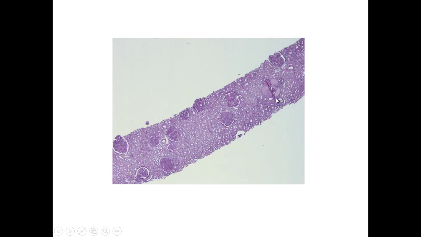So from the low power, I know that this specimen is sufficient. I have 9 glomeruli. I have 1 sclerosed glomerulus, which is maybe a normal finding in old age. So I know from the first look that I have only 1 globally sclerosed glomerulus. This is a global sclerosis.